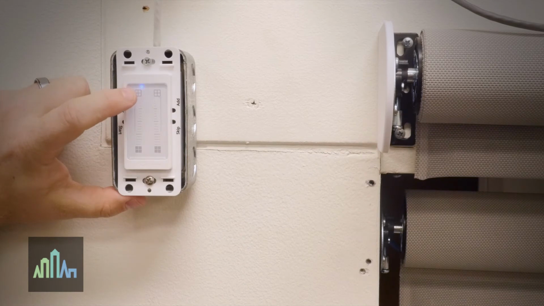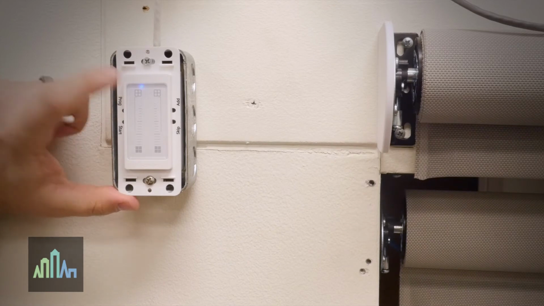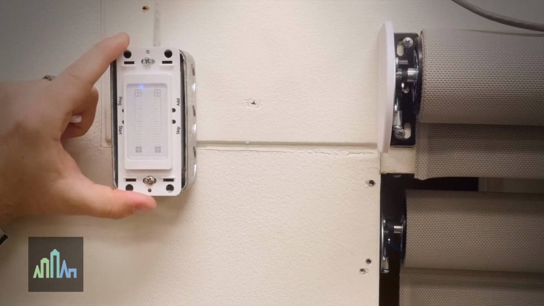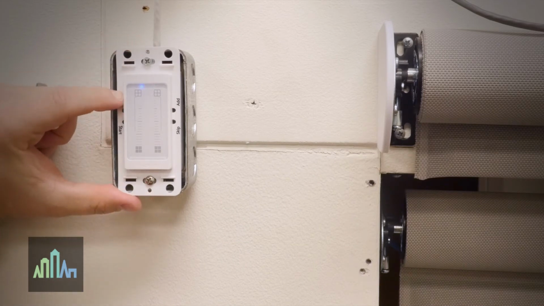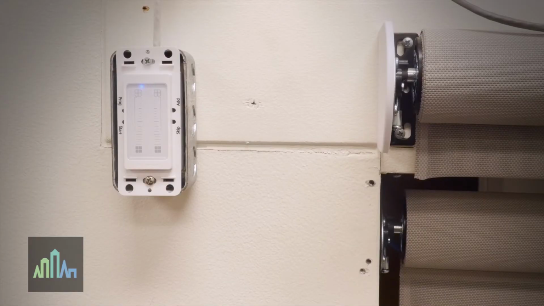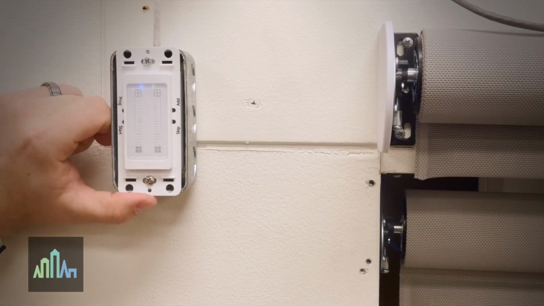If you'll notice here, the green LED is flashing. With this being a dual zone switch, you have the capability to toggle between zone 1 and zone 2. If you'll notice, that green light is just flashing once with a slight pause and then once again. That means that we are currently in programming mode for zone 1. To toggle between zone 1 and zone 2 programming mode, simply tap the fully open button of the zone you'd like to program.